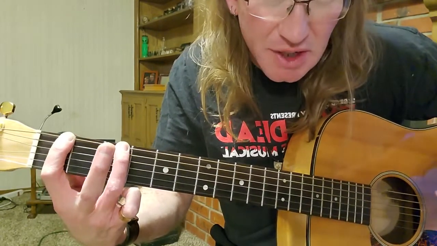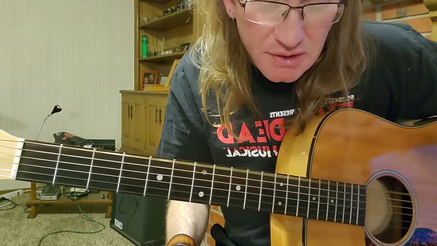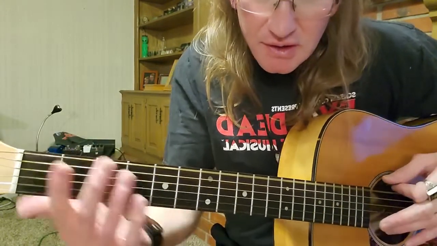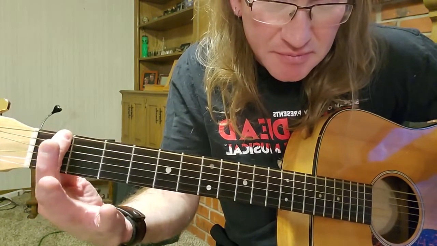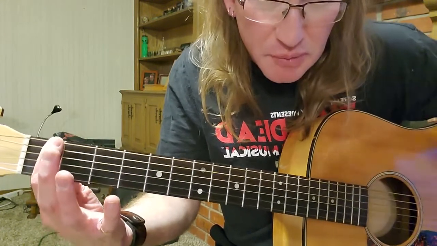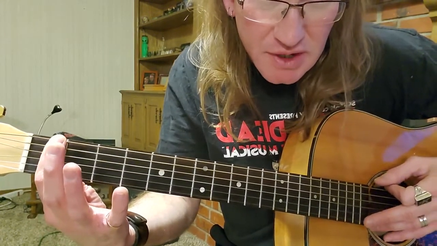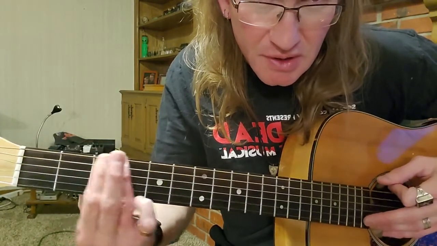Everything else is a whole step. So, open string 6 is an E. 0 fret. First fret is a half step. That has to be an F. Alphabetical. What comes after an F? A G. That has to be a whole step.